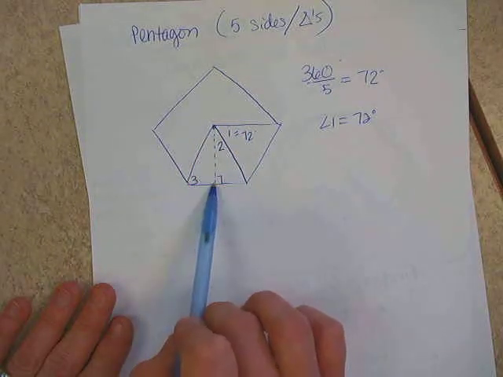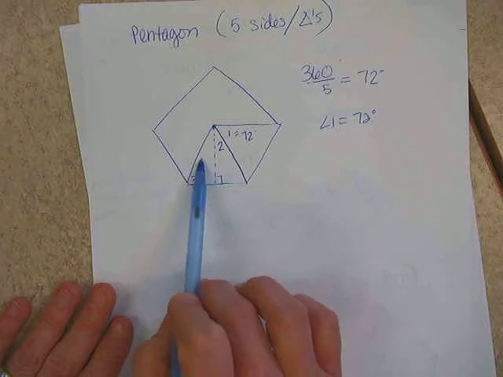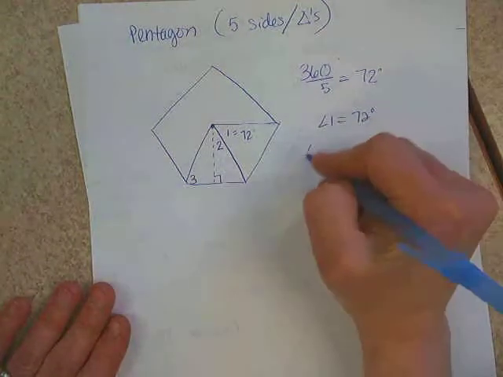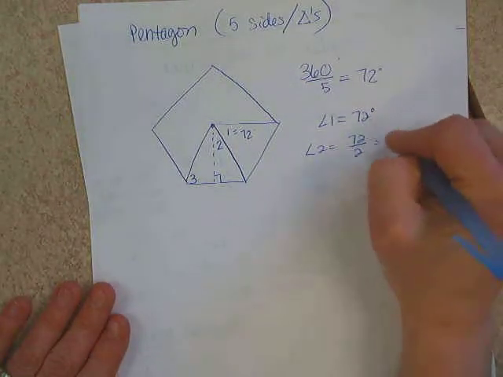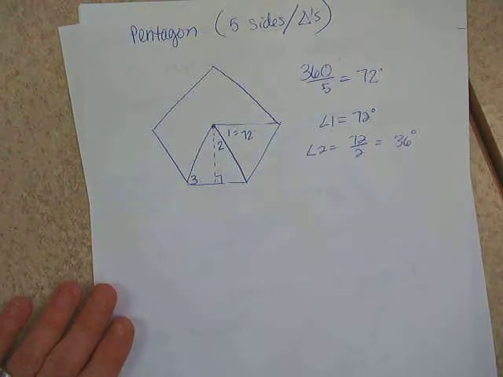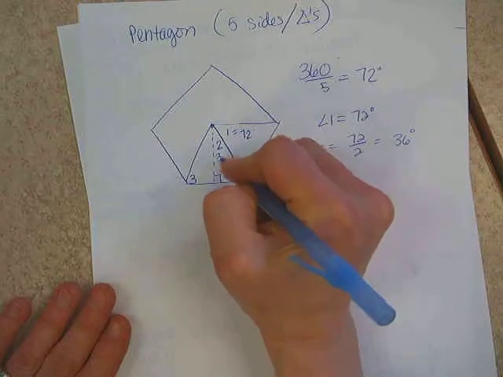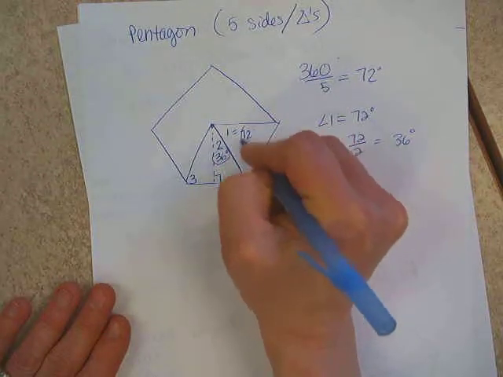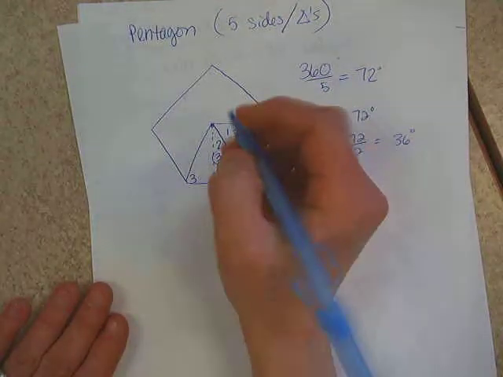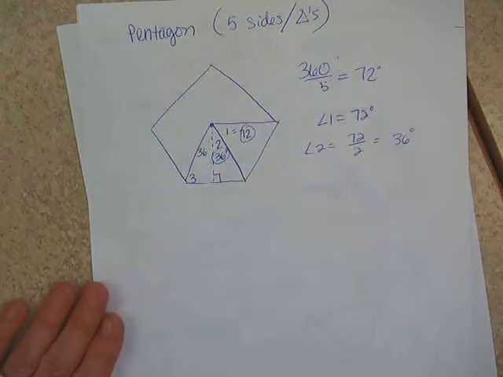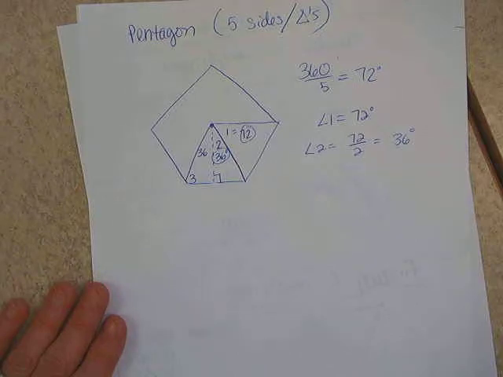If a central angle is 72 degrees and we just put that apothem in, then how do we find angle 2? 72 divided by 2, or 36 degrees. So both of these are 36, right?